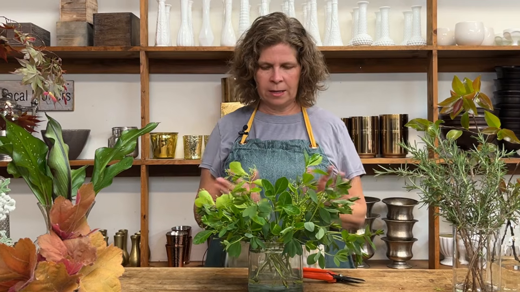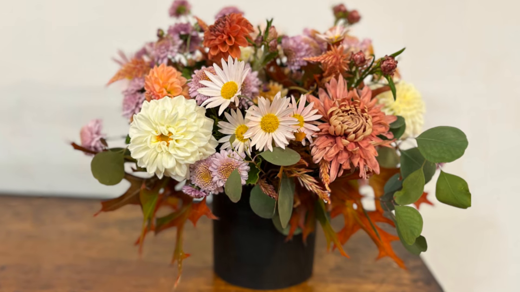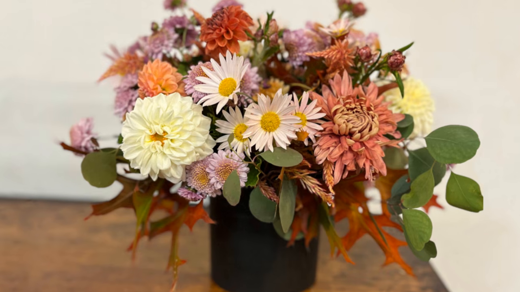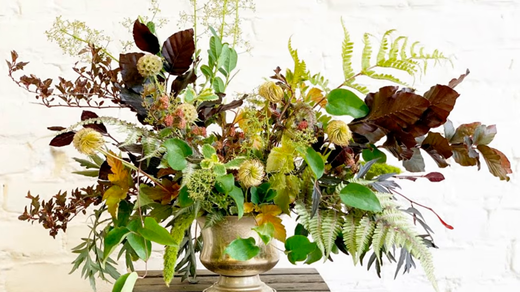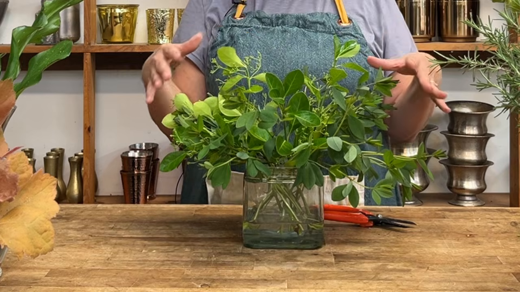So now I can start to think about my other elements of design because I have created this natural shape. If you want to make something that is tighter and more formal, you can make your foliage pieces a little bit shorter, a little bit more compact. If you want something really wild, you can keep your stems longer, put them in asymmetrically. But right now, this is the style that I use the most in my design, just a natural style, and the foliage has created that for me.